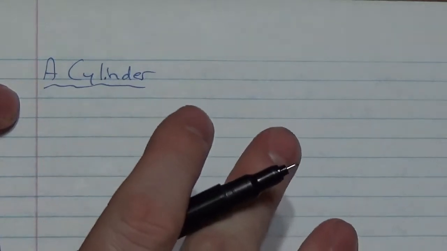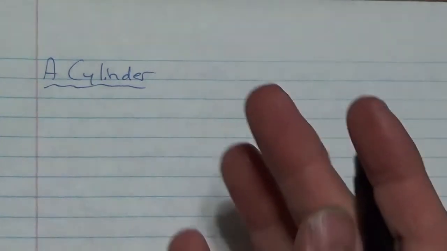And now we're going to explore how a cylinder can be interpreted as a double nap cone. Now everybody, just for a couple of brief moments, I want to take a quick look at a cylinder here. So here's what's going on here.